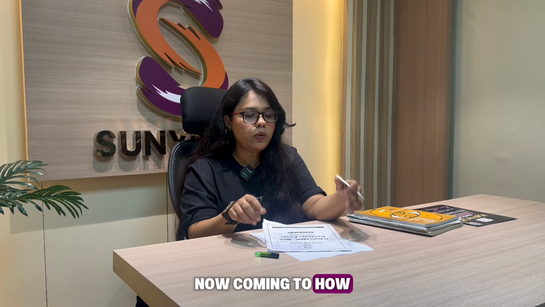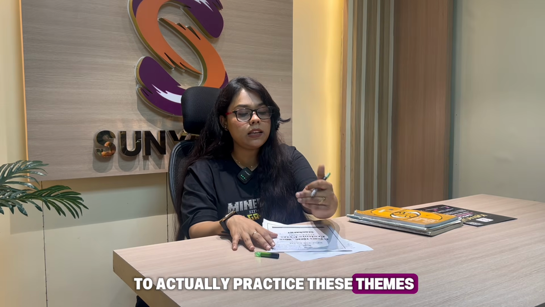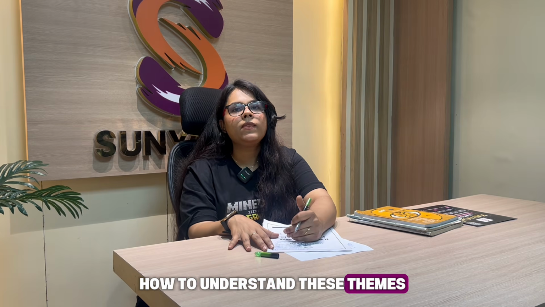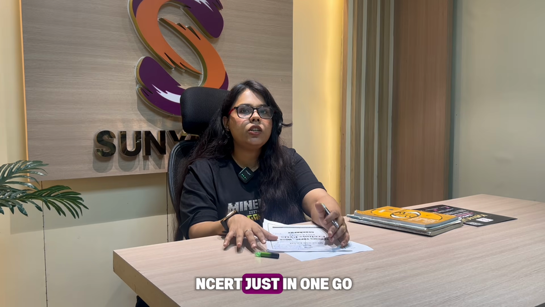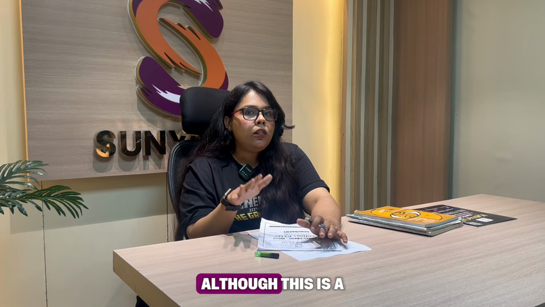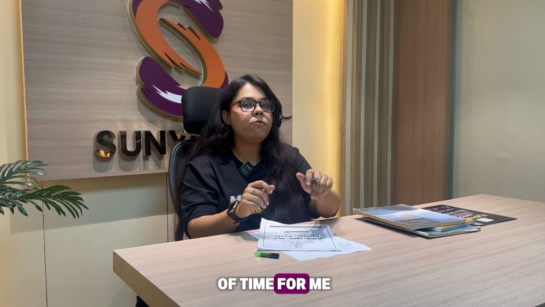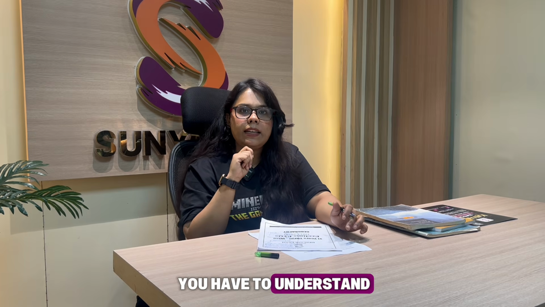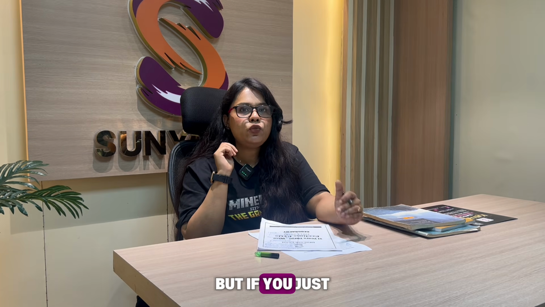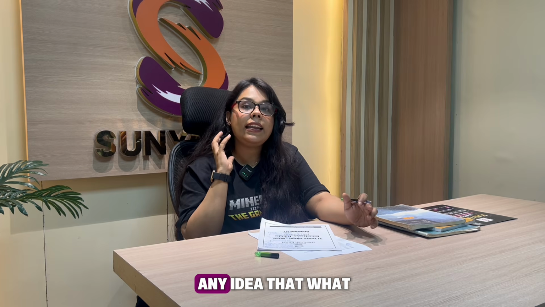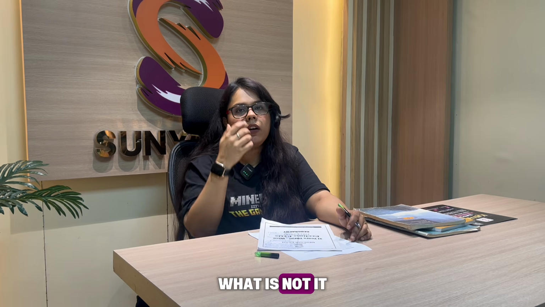Now coming to how to actually practice these themes and how to understand them. If you read NCERT in one go, from chapter 1 to the last, although it is an NCERT, I think this book is a difficult read. I remember when I started reading this, it took me a lot of time to understand the nuanced concepts it has. And you have to understand it anyhow. But if you just read it without any idea of what is important and what is not, it will become even more difficult.